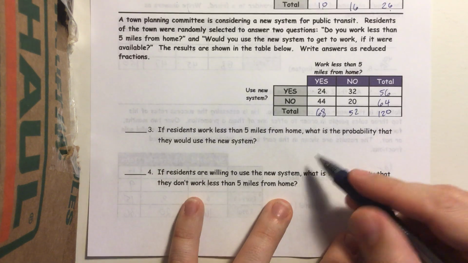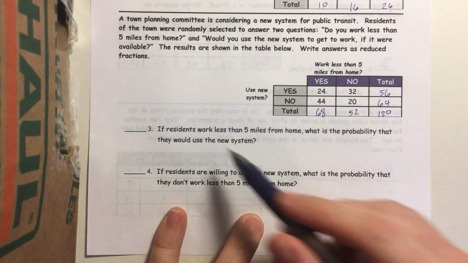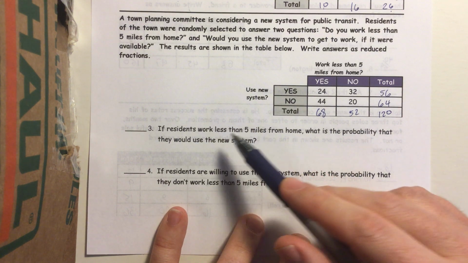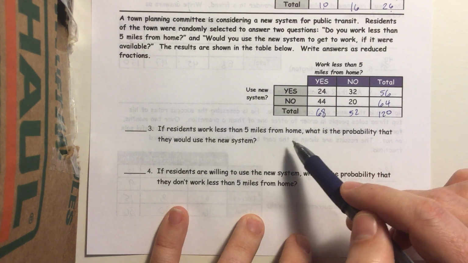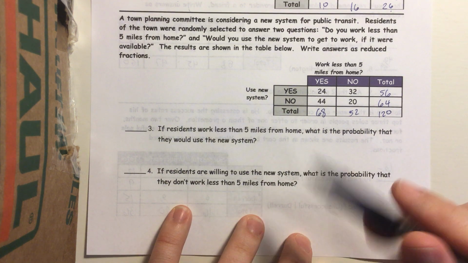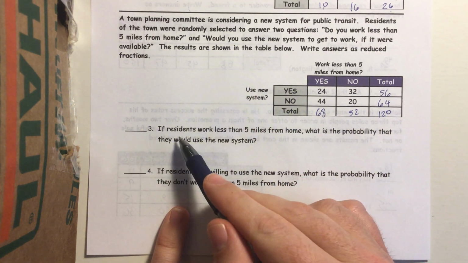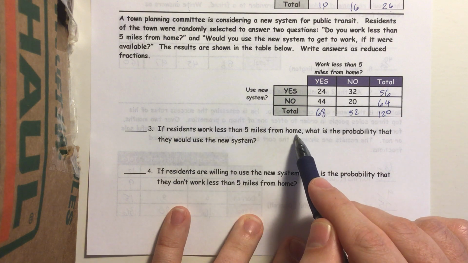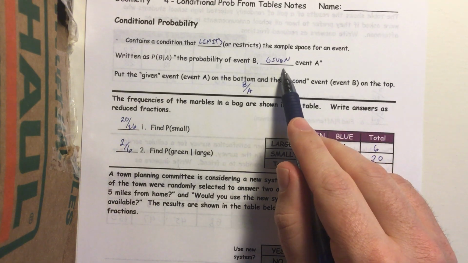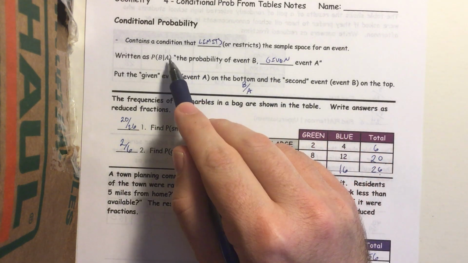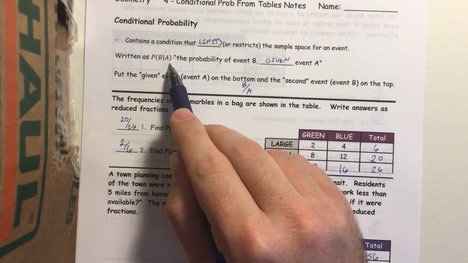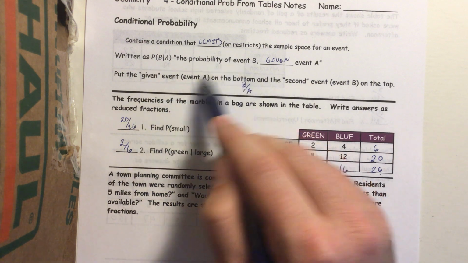Okay, so these 2 questions, they're not written nicely for us. We have to really think about what it's asking us to do. If the residents work less than 5 miles from home, what is the probability that they would use the new system? So basically, given that they work less than 5 miles from home, what is the probability of the new system? So what that is this. The given part is that second part of this sort of conditional probability. And then the part it's asking us to find is what goes first.